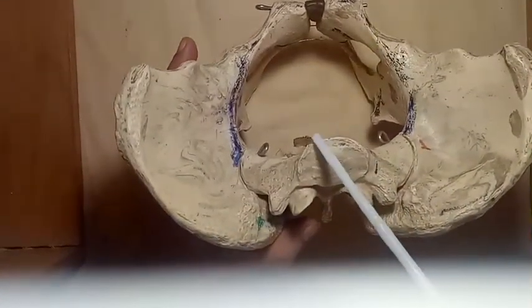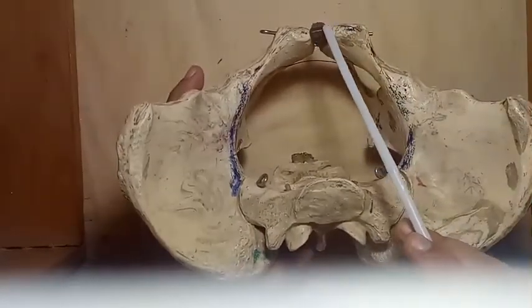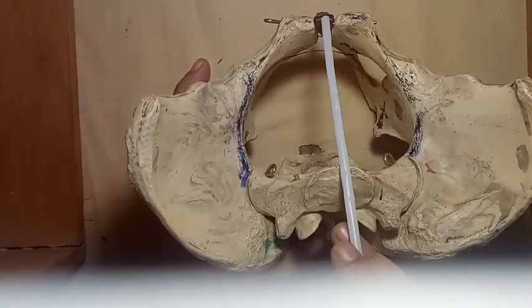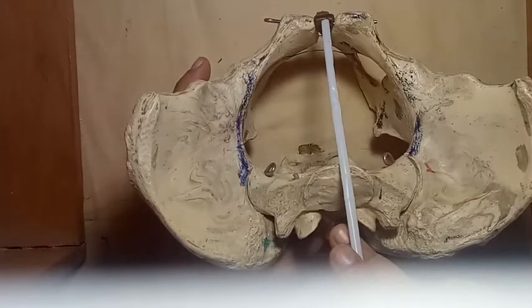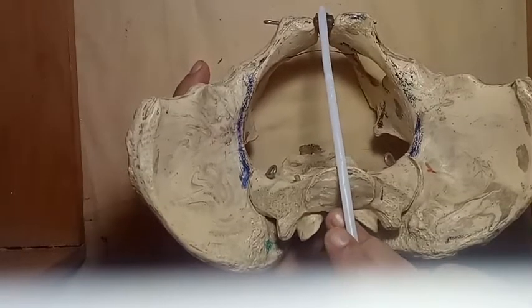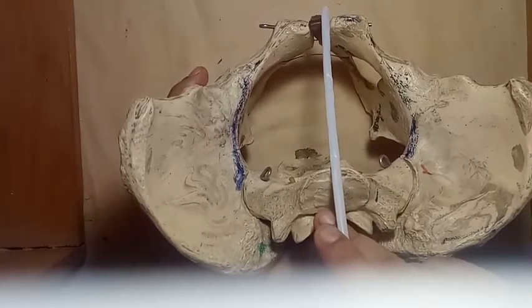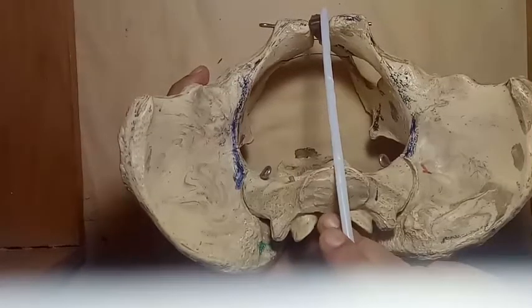This is the promontory of the sacrum. Here this point is the promontory. Here is the upper border of symphysis pubis. So this diameter is called the true conjugate, or anatomical conjugate, or anteroposterior diameter, equal to 11 centimeters.